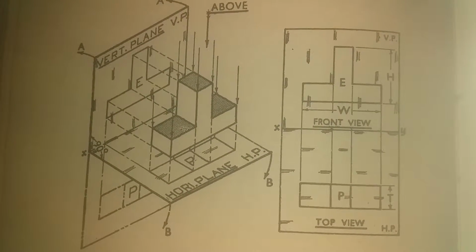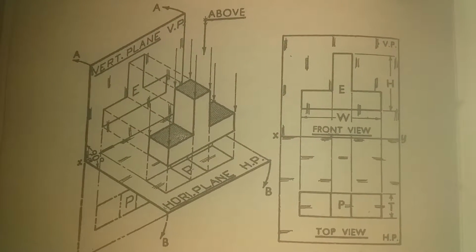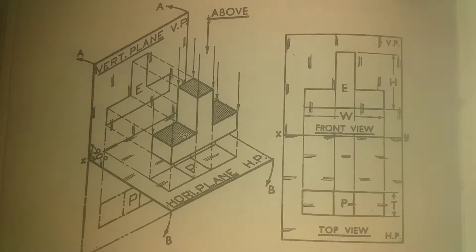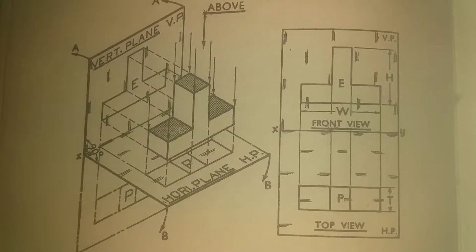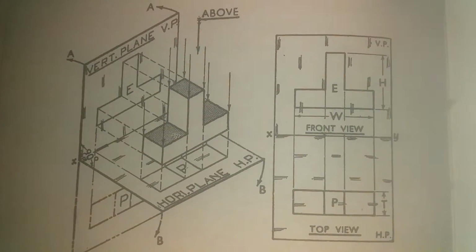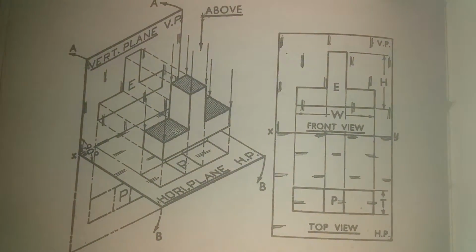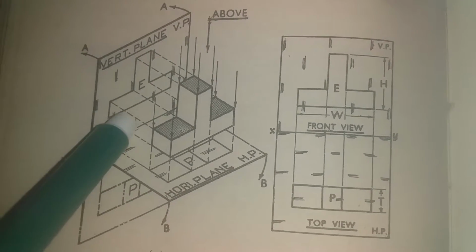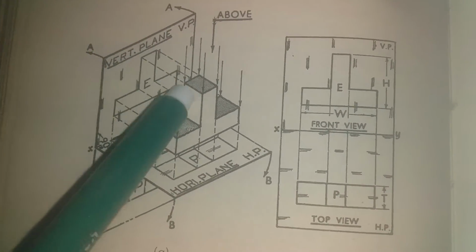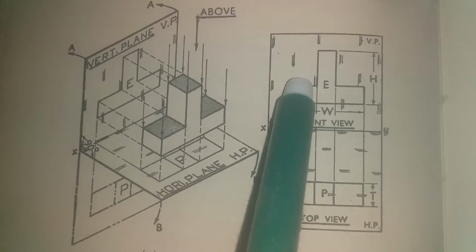In the previous session, we have seen how we can draw an orthographic projection for an object. We have drawn the front view of an object. While drawing the front view, what have we done? We have drawn projectors onto a vertical plane, and then we have joined all the points in a meaningful sequence to form the front view of the object.